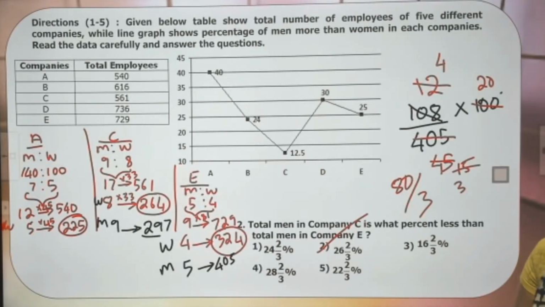Okay. Yes, Aisha, right answer. Gauri Lakshmi, right answer. Akhil, yes, yes.